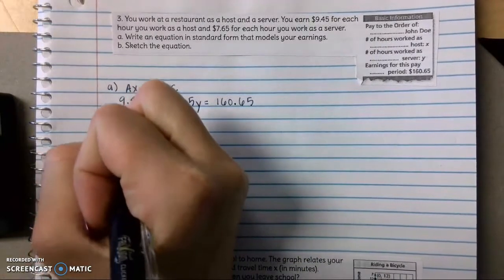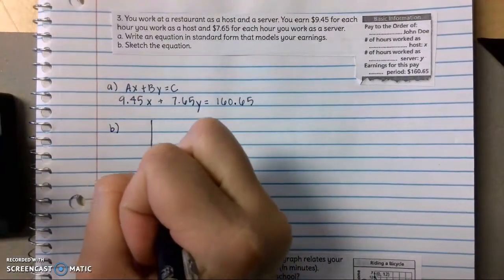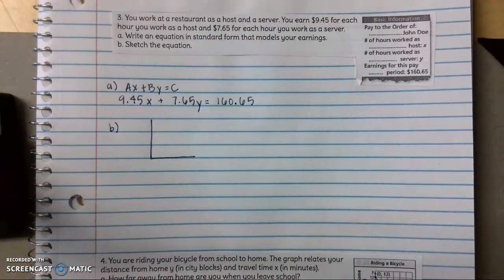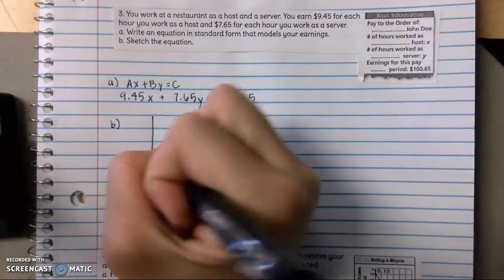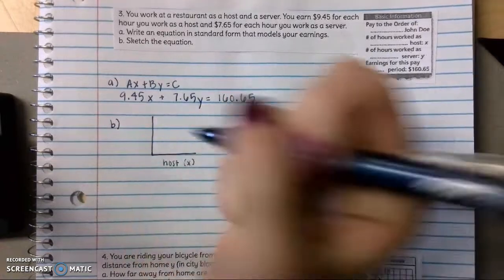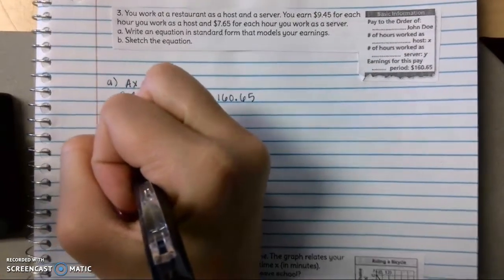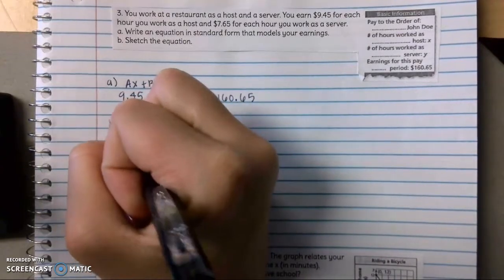And that's going to be our equation in standard form. Now part B can be complex, and it can also be a little simple depending on how detailed you want your sketch to be. For our sketch, we need to make sure that the hours working as a host are on the x-axis, and our hours working as a server are on the y-axis.